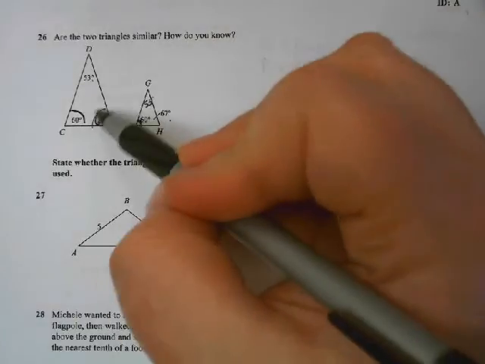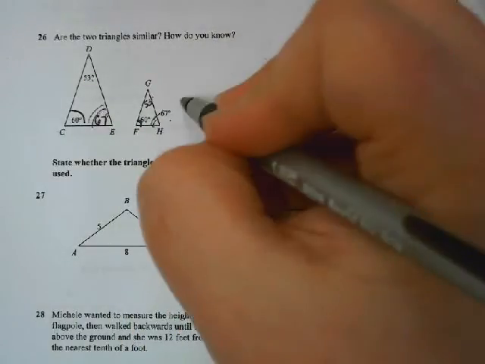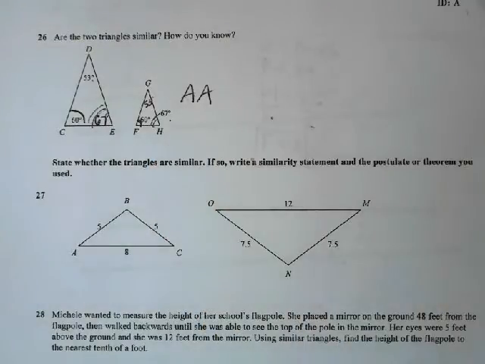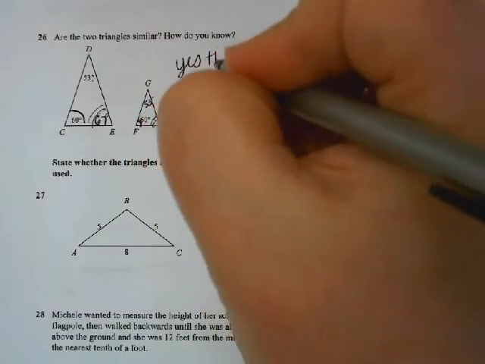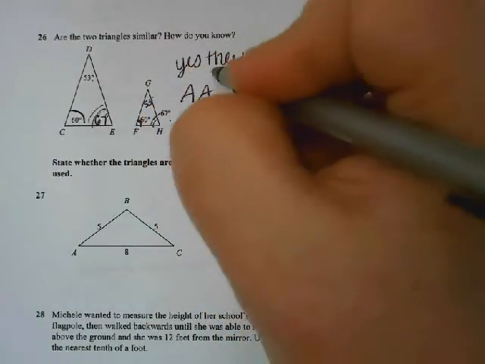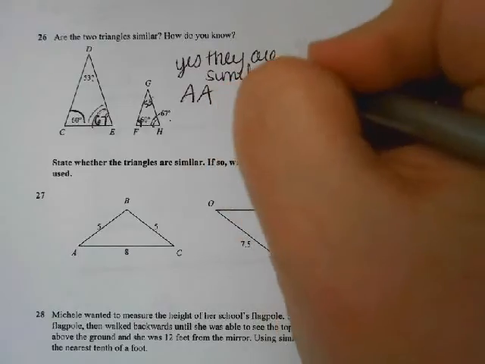And so we do have at least two sets of angles congruent. So this means, yes, they are, by the angle-angle postulate.